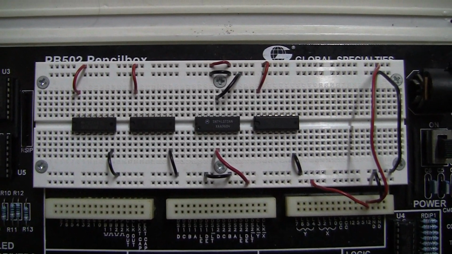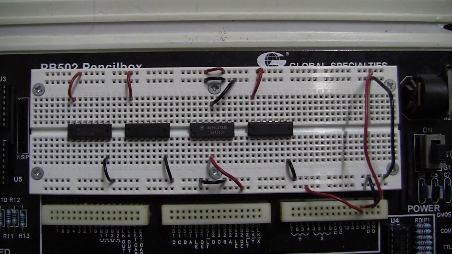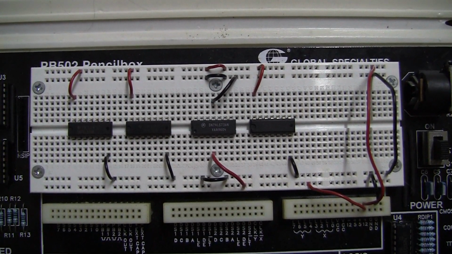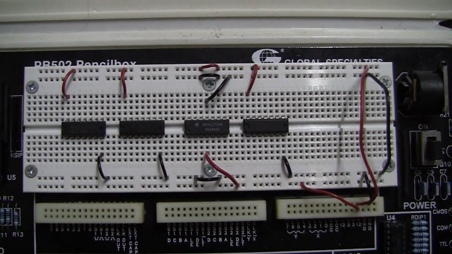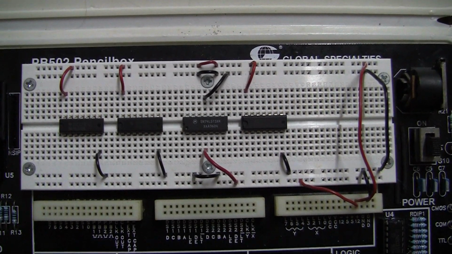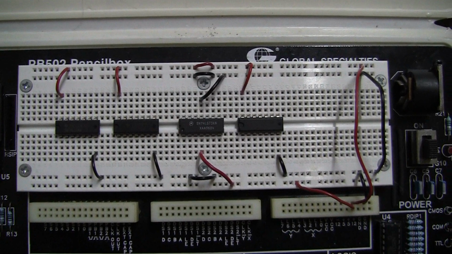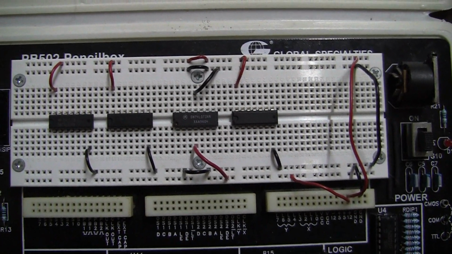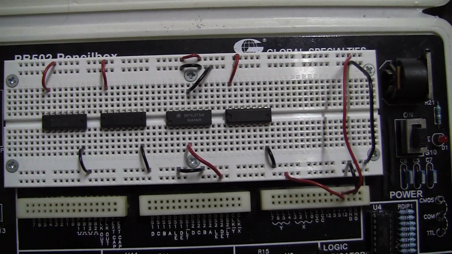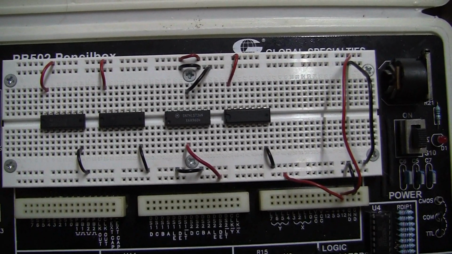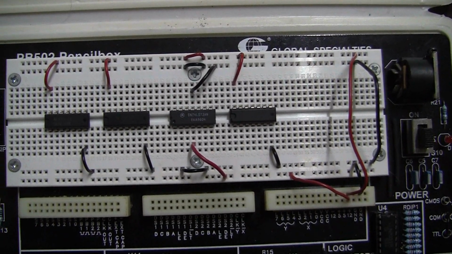First we wire the power to the 4 ICs. Starting from the left, we have the 7408, which is a quad 2-input AND gate. Next we have the 7432, which is a quad 2-input OR gate. Then we have the 7473, which is a dual JK flip-flop. And last on the right we have the 7404, which is the hex inverter.